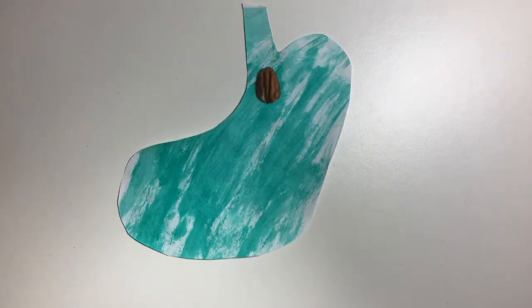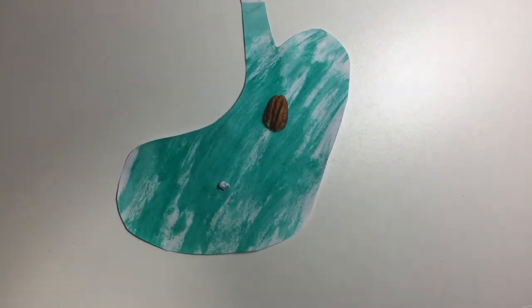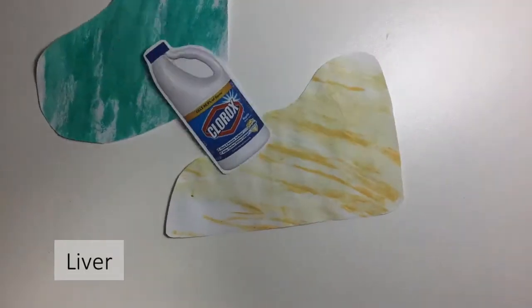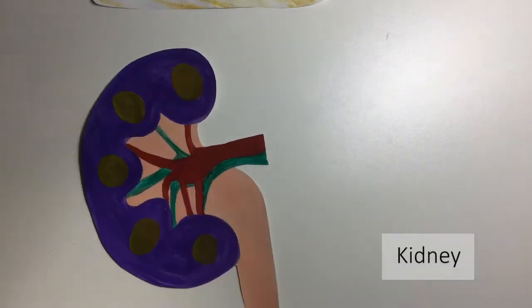It all begins in the stomach. When we eat proteins, stomach enzymes break down polypeptides into amino acids, leaving us with ammonia molecules. Wait, isn't that found in bleach? Yeah, it's pretty toxic. So, it's transported to the liver where it's converted into urea, then transported to the kidney to be removed from the body.